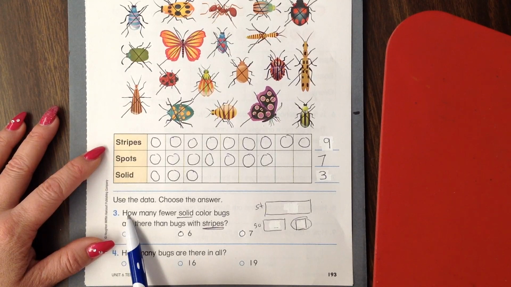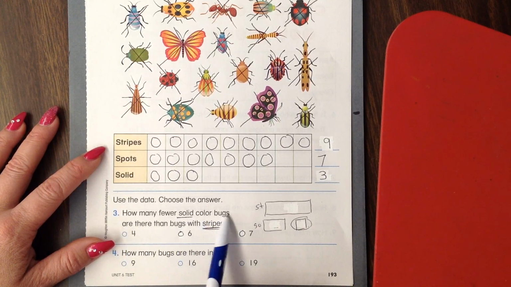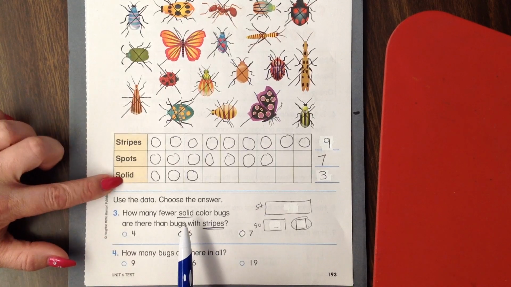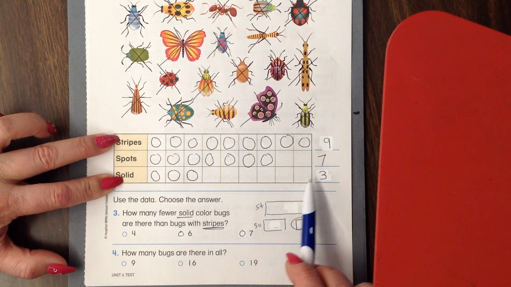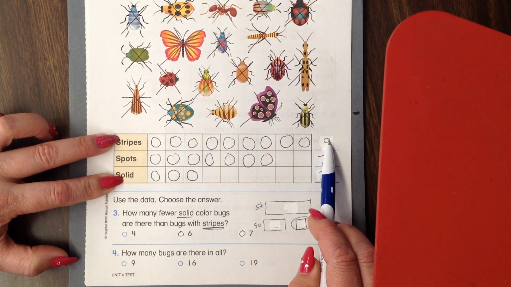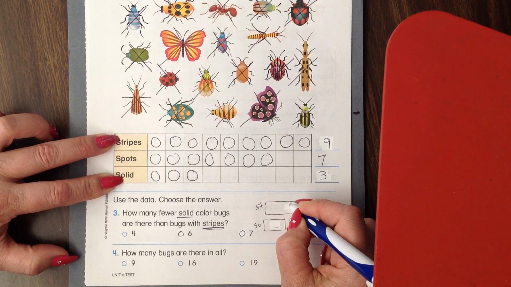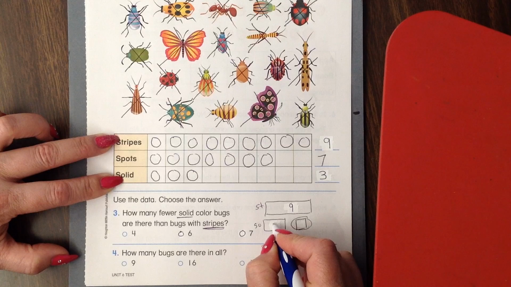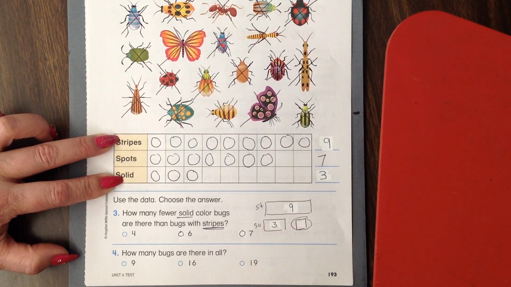It wants to know, number 3, how many fewer solid color bugs are there than bugs with stripes. So we're comparing the solid bugs with the bugs with stripes. Okay, so if I look at the solid bugs and I look at the bugs with stripe, I can see that the solid has 3 and the stripes have 9. So I could use my compare bars. I could put 9 at the top. Okay, and I know that there are 3 solid ones. And the question was, how many fewer solid ones are there than the stripe ones?